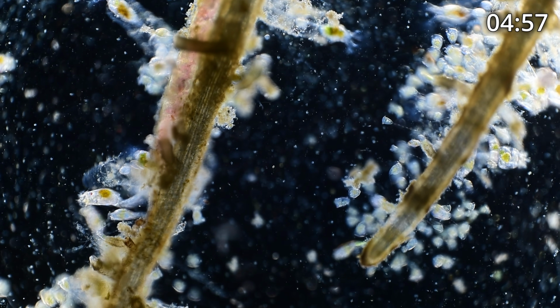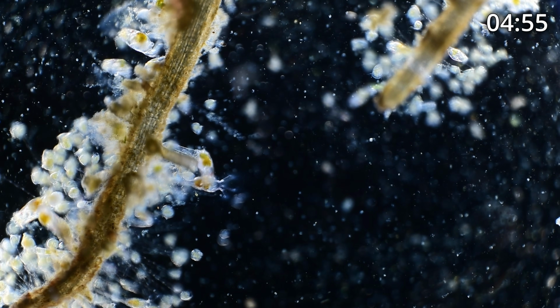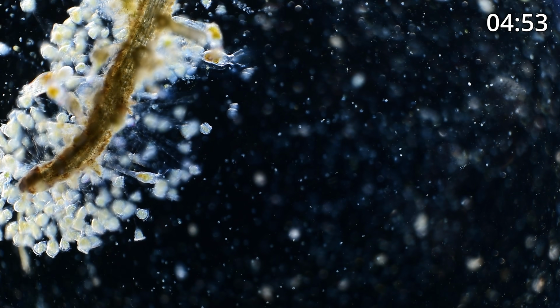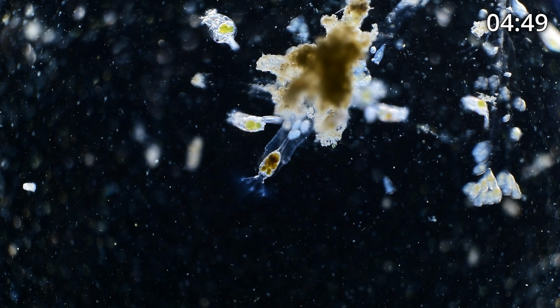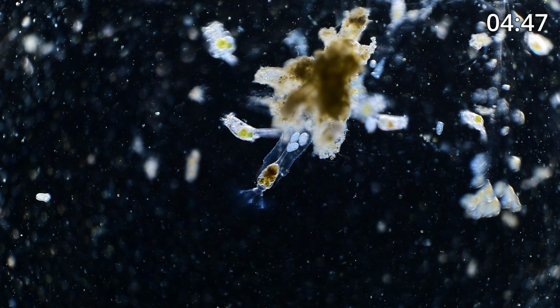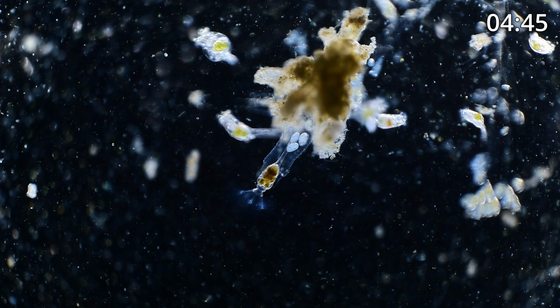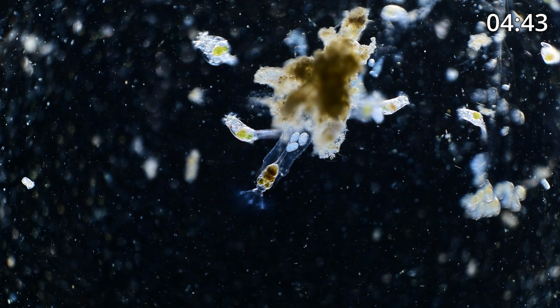And I love when I found there's another Collotheca. They're all over the place. This is just loaded. Oh my Lord, look how beautiful this one is. Okay, I'm gonna show you, let's see how much. We've got about 4.5 minutes left.